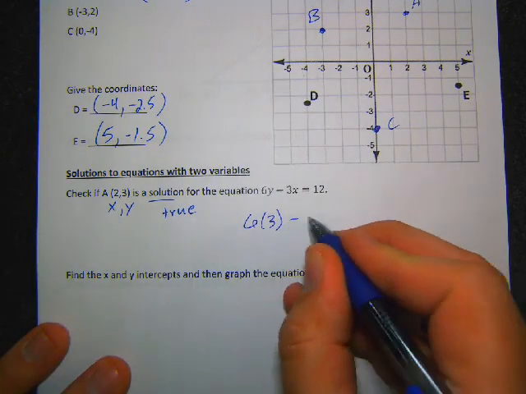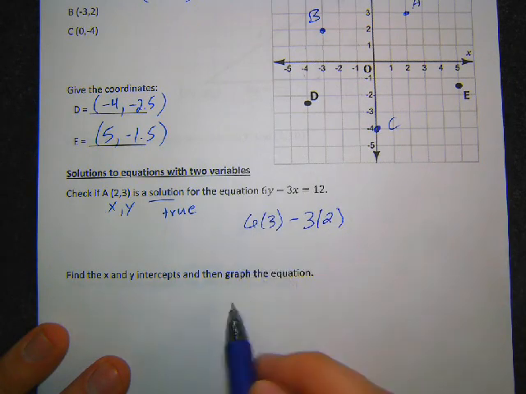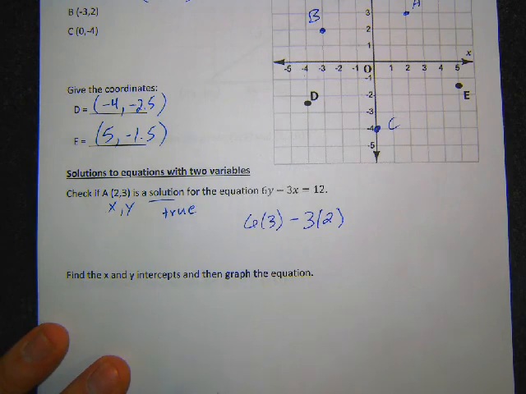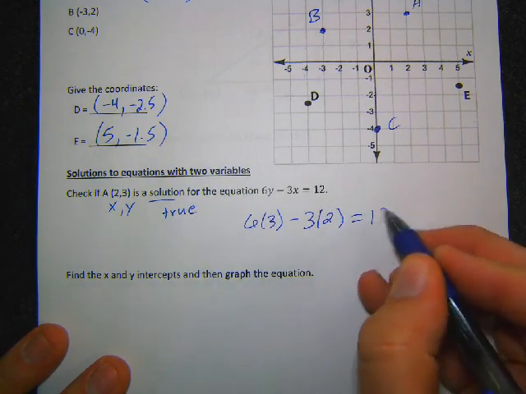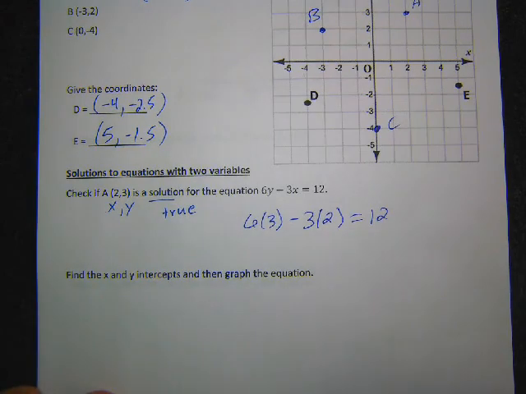So we have -3 times 2. Again, I'm going to put parentheses here for multiplication now because they're all numbers. When you have a number next to a letter, it's multiplication. And we're going to see if that does equal 12. If it's true, then yes, this is a solution. If it's not true, then we know it's not a solution.